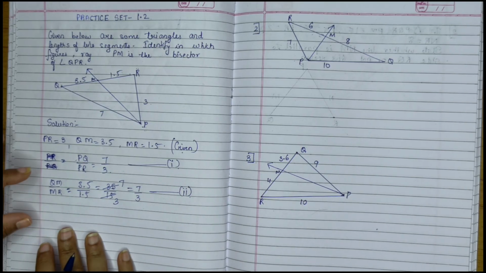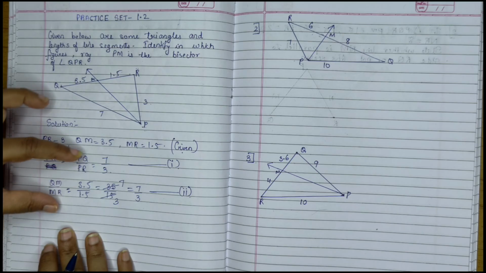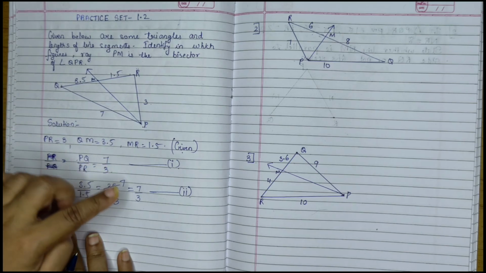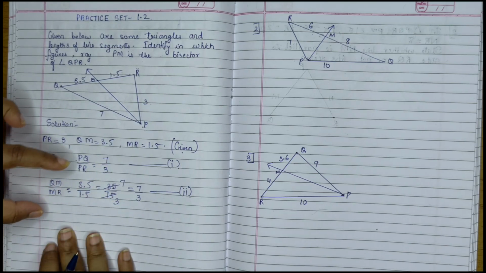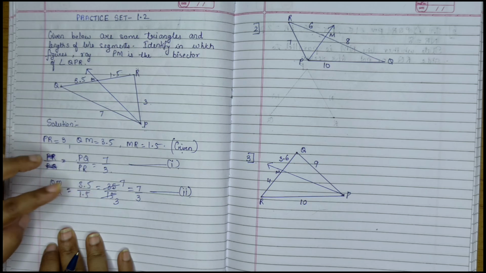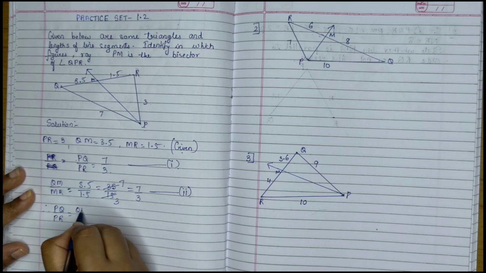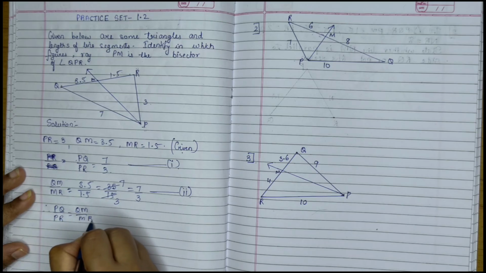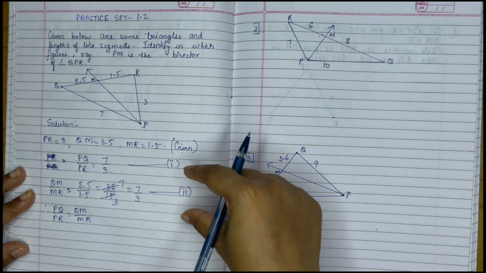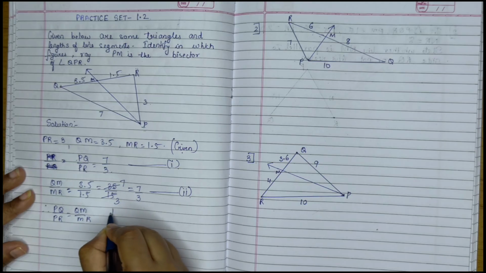Now both are equal. Here also we got 7 upon 3 and the right hand side is equal. So we will write these two. Therefore, PQ upon PR is equal to QM upon MR. We got this from 1 and 2.